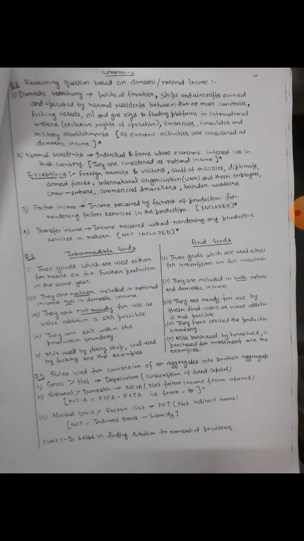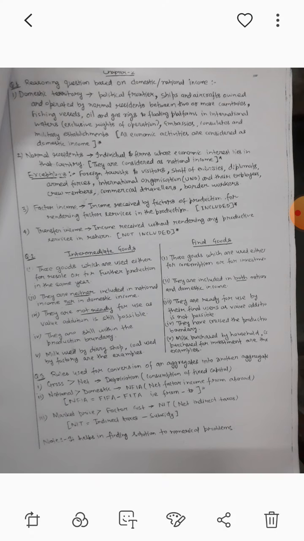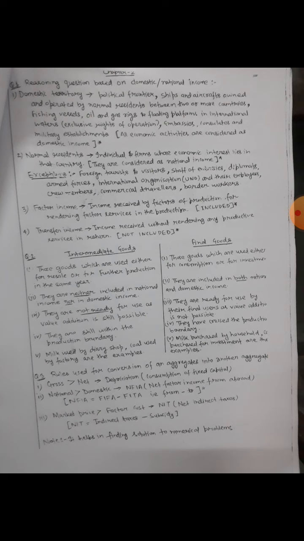So domestic territory includes the political frontier, ships and aircraft owned and operated by the normal resident between two or more countries, and fishing vessels. Normal residents are individuals and firms whose economic interest lies in that country. The exceptions are foreign tourists. So factor income and transfer income: factor income is received by the factors of production for rendering factor services in the production, and transfer income is received without rendering any productive services.